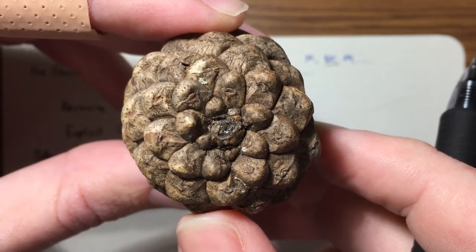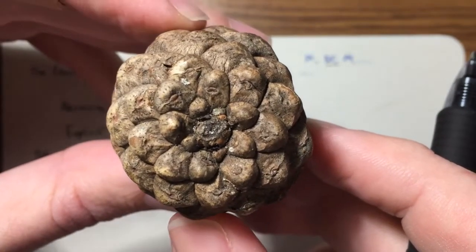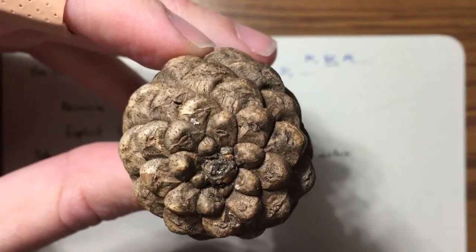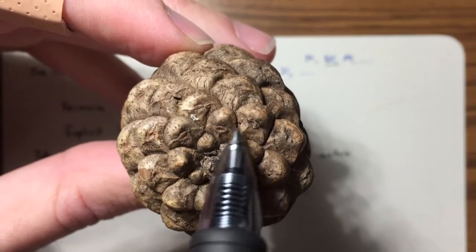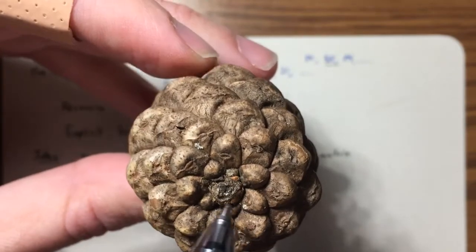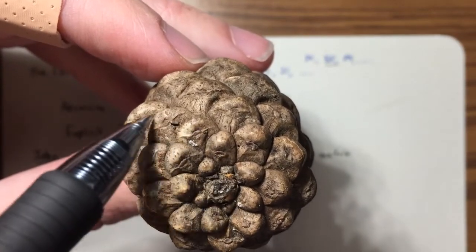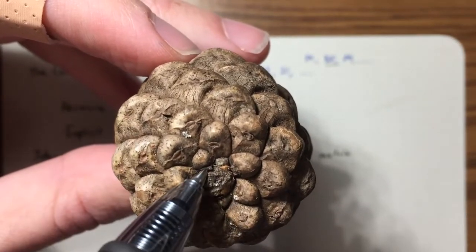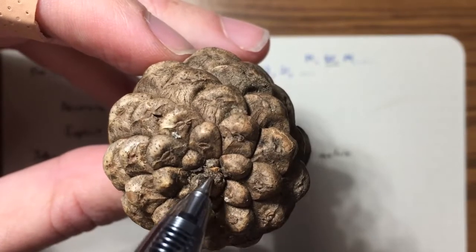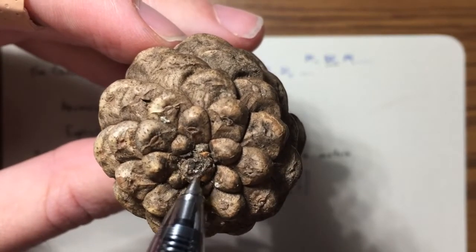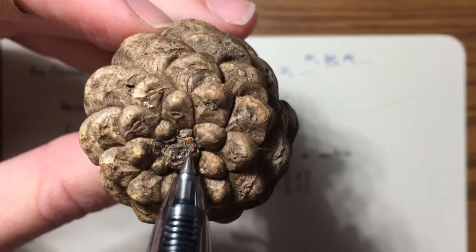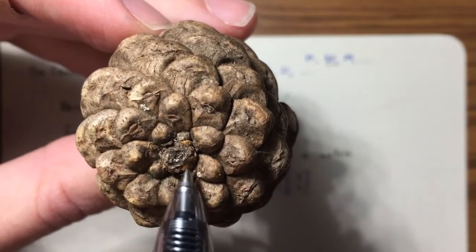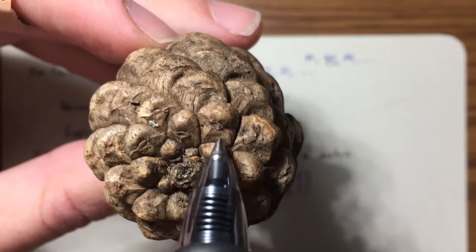If you look hard enough, you can actually start to see spirals going the other way. It's kind of like an optical illusion. So not this one, but you're looking at the spirals going to the left. So this one is one of them here. There's 1, and then 2, 3, 4, 5, 6, 7, 8.